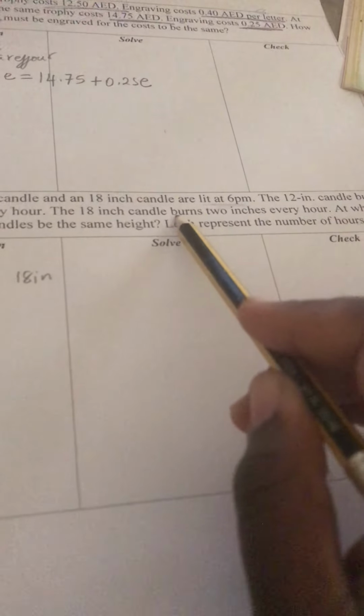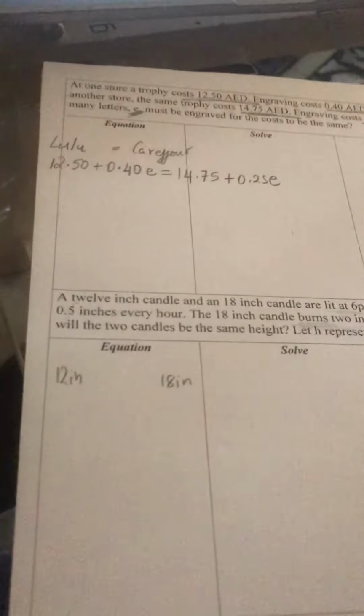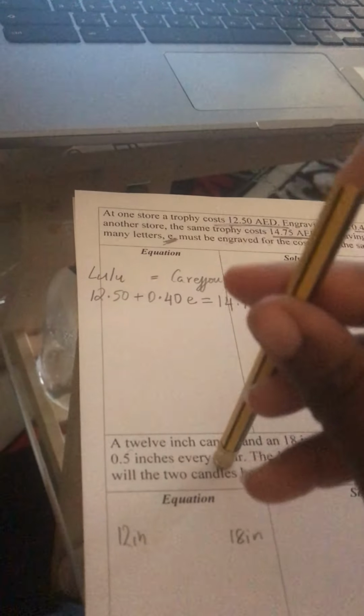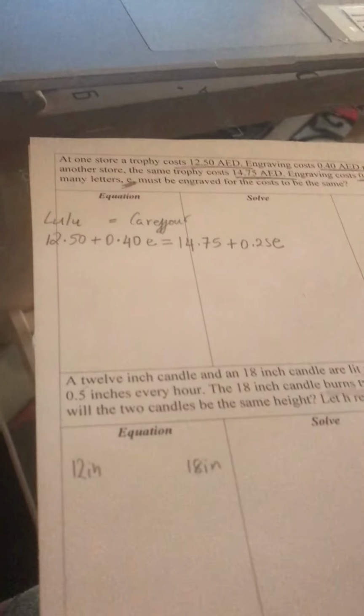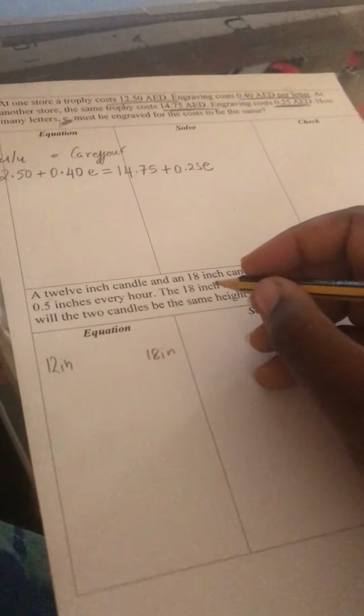And the 18-inch candle burns 2 inches every hour. So now you need to think, is burning plus or burning is minus? So when you burn, the candle goes down. It was tall, and then it starts going down because it is burning. So that will be minus, yes? Okay?